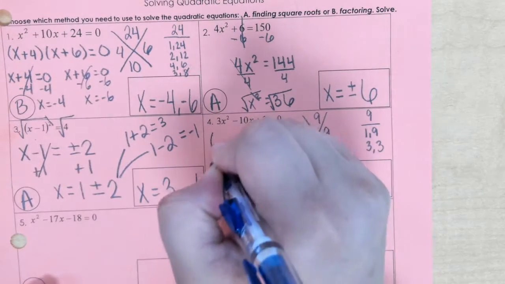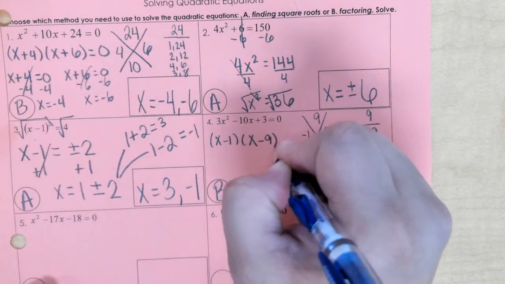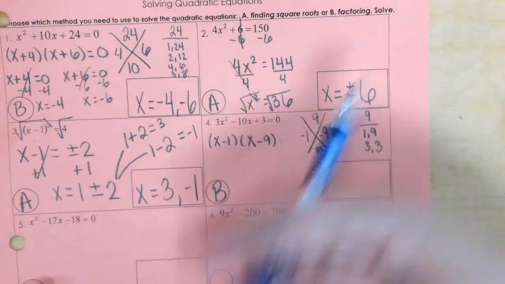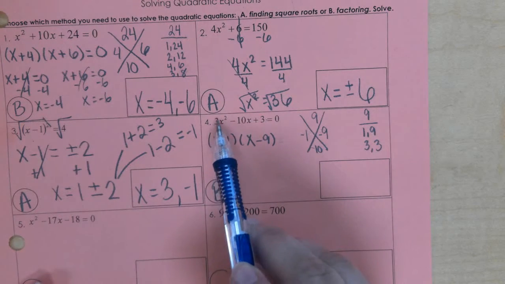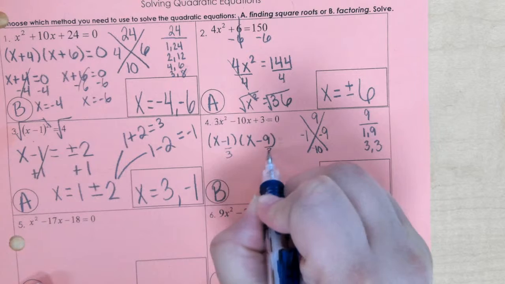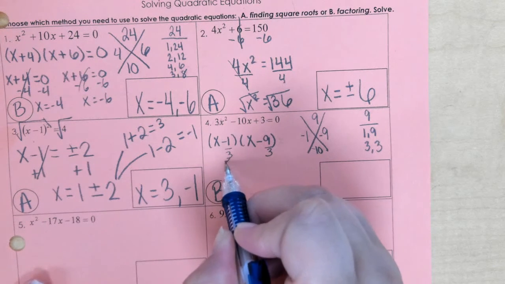So I have x minus 1, x minus 9. But I can't equal 0 yet because look at this. This is bottoms up. This number is bigger than 1 right here. So I have to divide by 3. So here I can't divide, so I bring the bottom up.